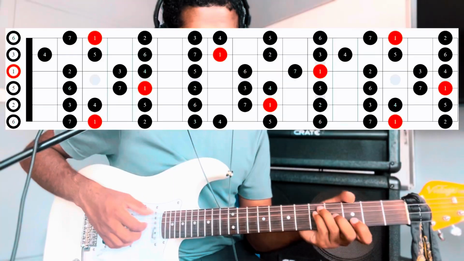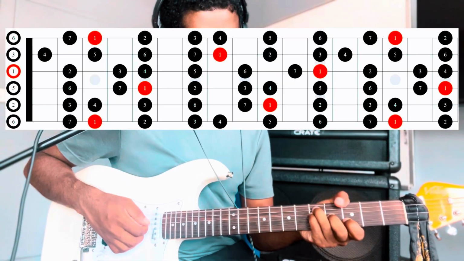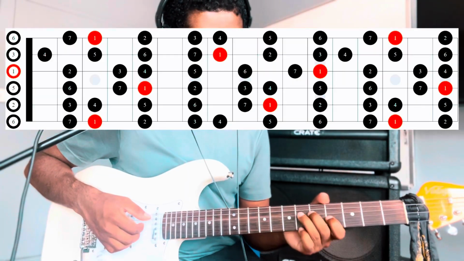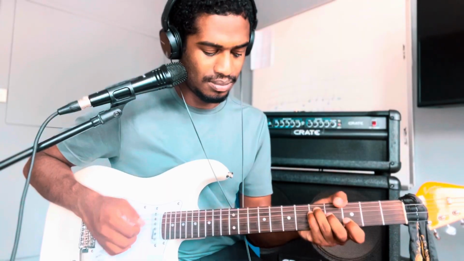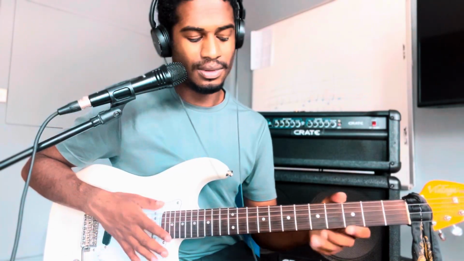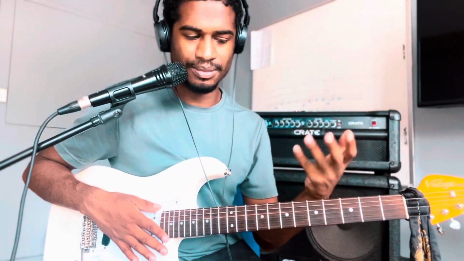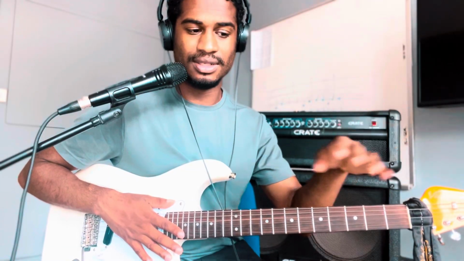So while you're jamming, you can start adding thirds in to make it a bit more interesting. And here I'm not thinking numbers at all. I'm just thinking, okay, now I've got the framework diatonically.